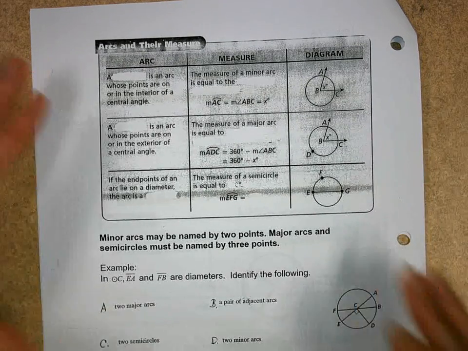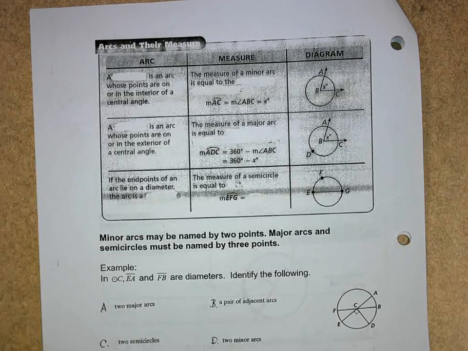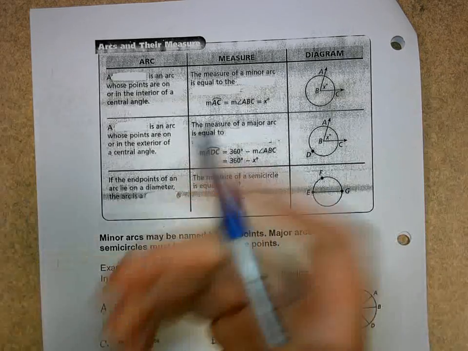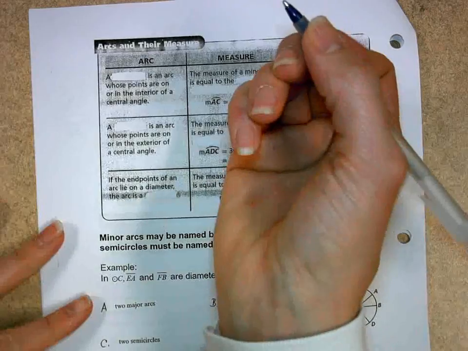All right, so we have actually 3 different types of arcs, and they're based off of their size. I'm going to have the highlighter out to show you how they're working, and we'll talk about their measurements. They're not hard to get, and in fact, I probably changed things up a little bit from what they tell you, just so it makes it a little easier for you to remember how to name them.